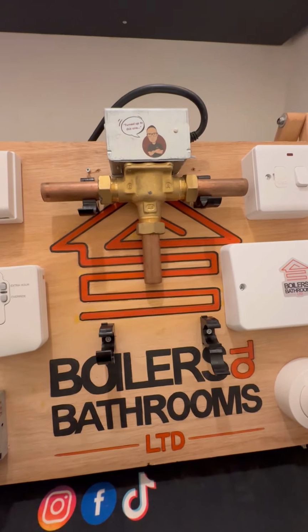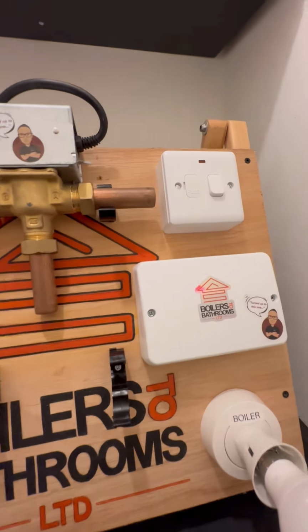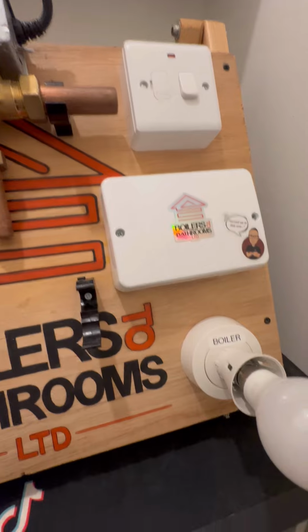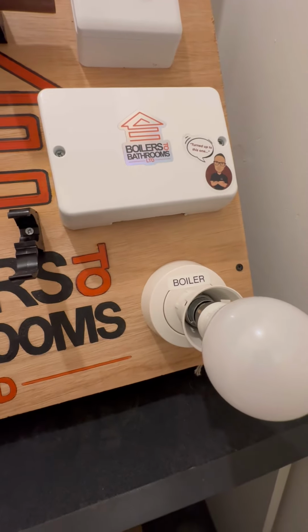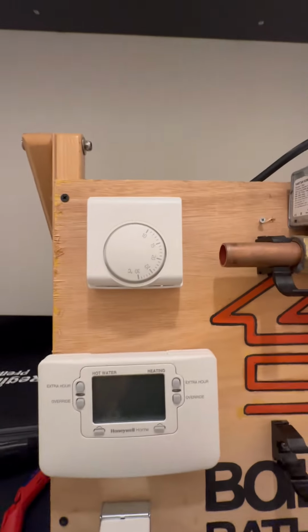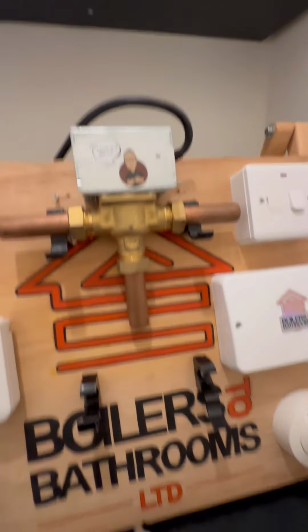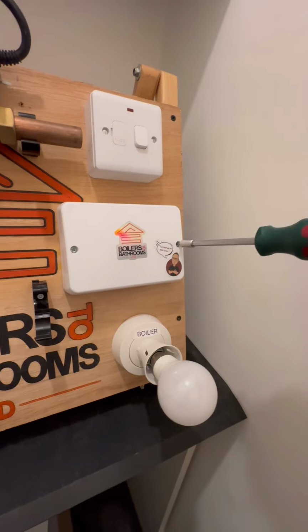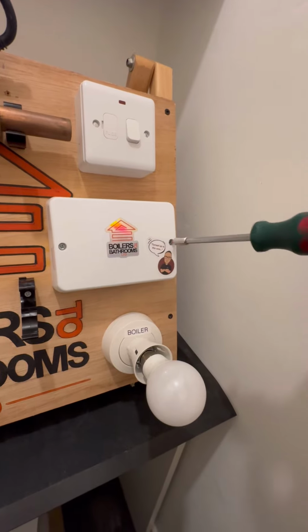So a quick video, I'm going to wire up a Y-plan heating system. So we've got a switch fuse spare, we've got a 10-way, we've got a light bulb that's going to simulate the boiler, cylinder stat, twin channel programmer, room stat and the Y-plan valve itself. Right, let's have a look inside the 10-way.